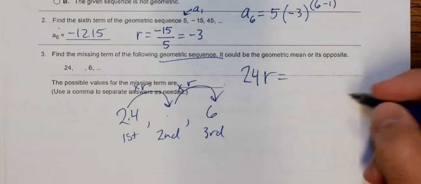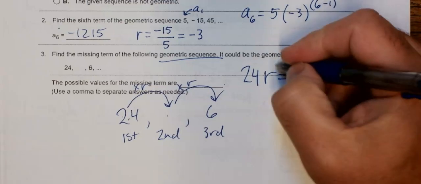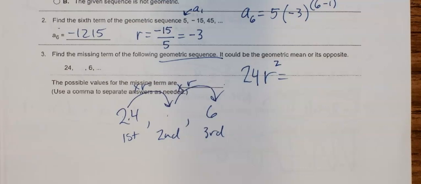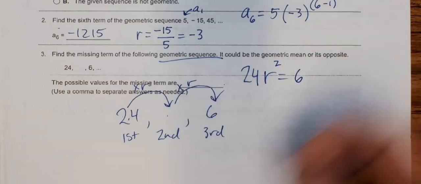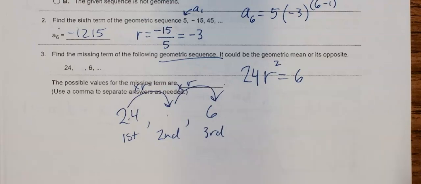My first period class said 24, believe it or not. I'm hoping you would say r squared. And then we land at 6. If I take 24 and I multiply by r twice, I land at 6. So this is the equation I need to solve.